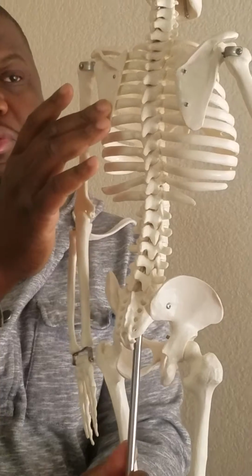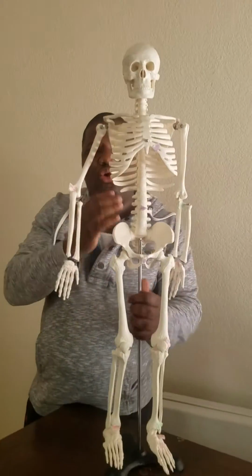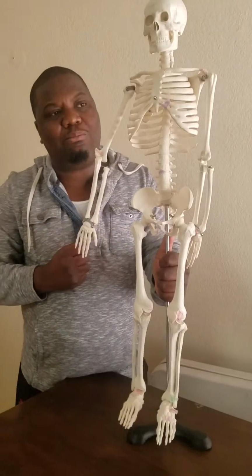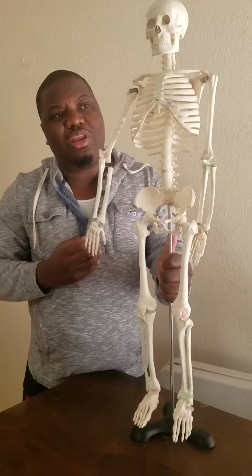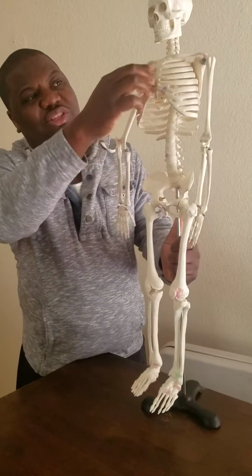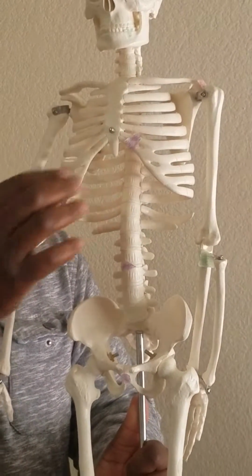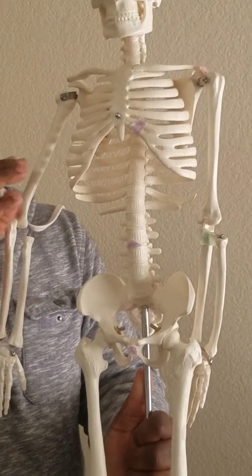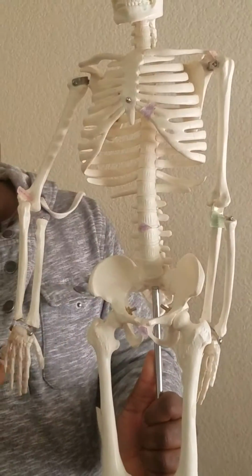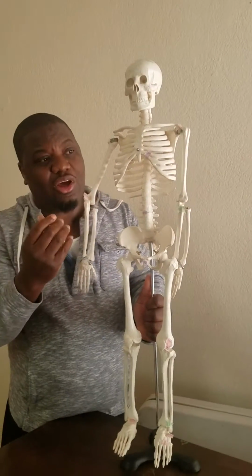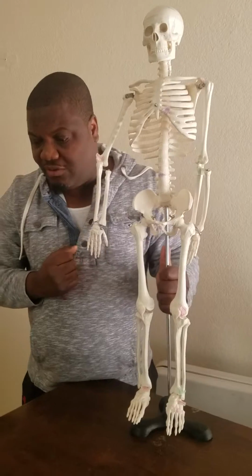It's called the scapula. Next, another good example of a flat bone that helps with protection would be the sternum. The sternum is right here, right in front of our rib cage. It helps protect our vital organs, which include the heart, the lungs, and all that good stuff.